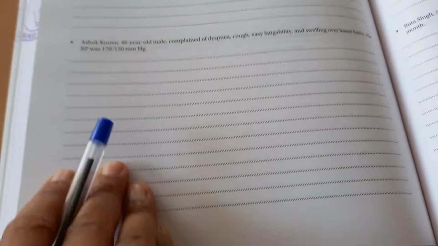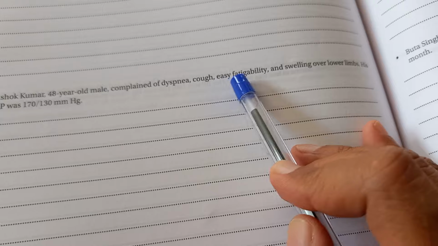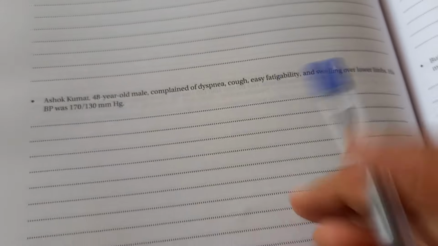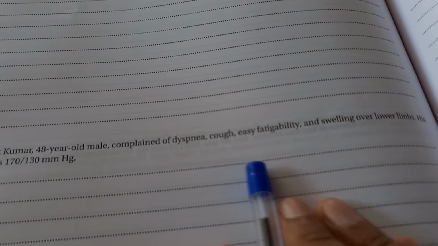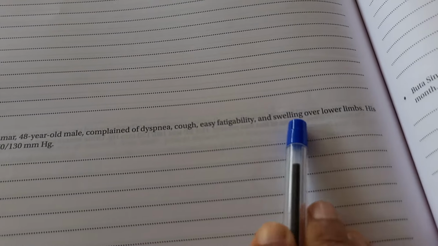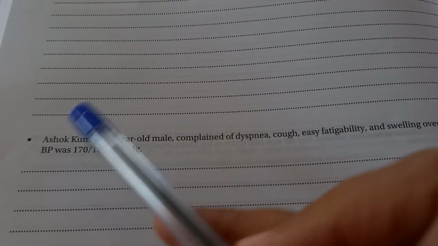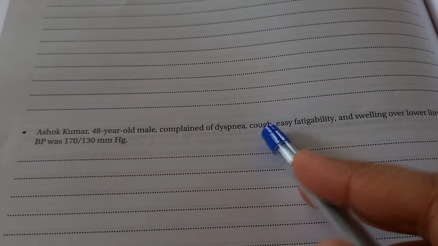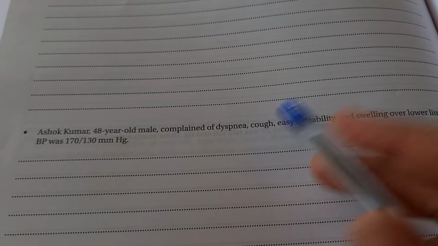Ashok Kumar, 48-year-old male, complained of dyspnea, cough, easy fatiguability, swelling over lower limbs. His BP was 170/130 mercury. What should you do? This book does not give answers, which is bad. I wish they would have given answers also here. Anyways, it looks like swelling is there, and also there is high BP. You can give them a diuretic definitely. And for cough, you can give some chlorpheniramine type of antihistaminic, right?